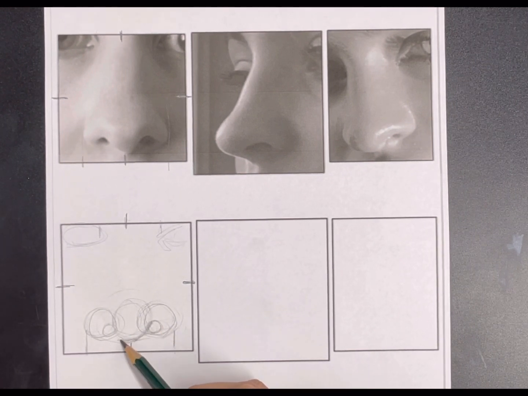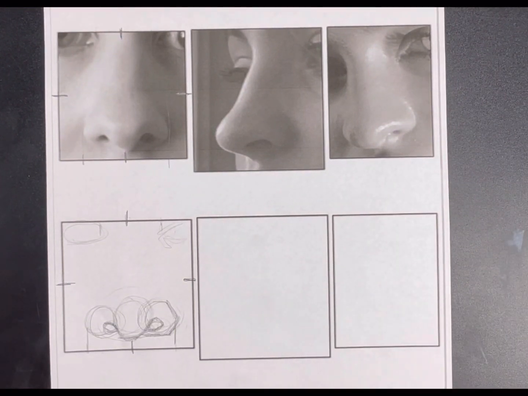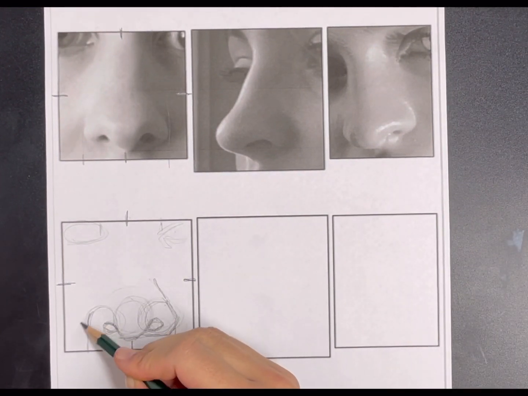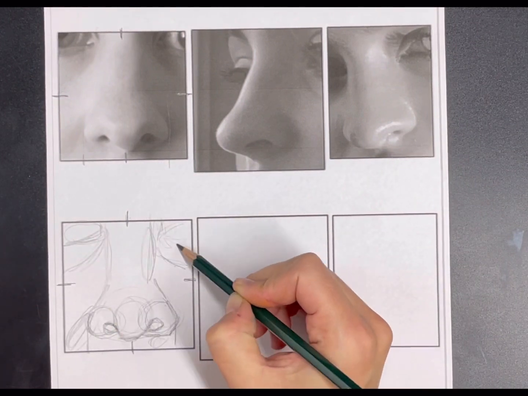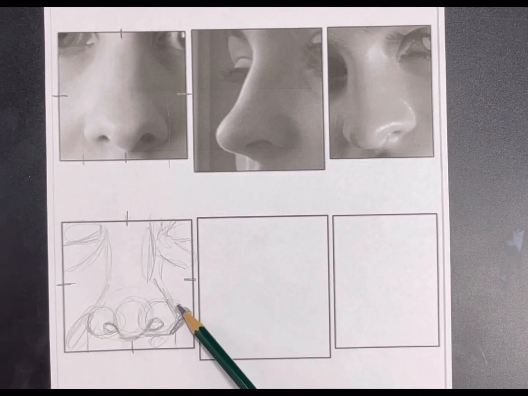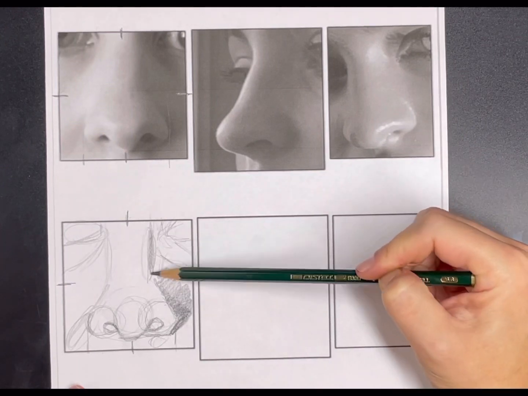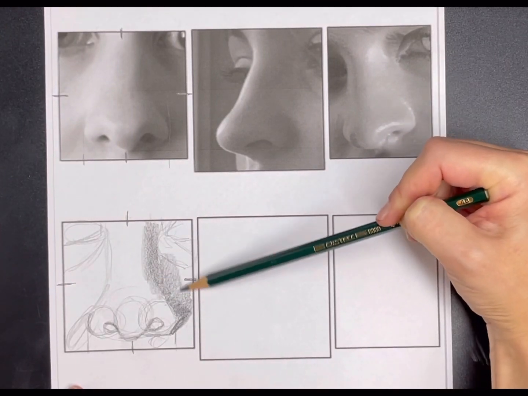And then I'm starting to look at the placement of the nostrils, so where those 2 darkest circles are underneath, and then outlining along the bottom of the nose and looking at where the outline around the sides of the nostrils are at, and then starting to place in the outline of the highlights and the outline of the shadows.